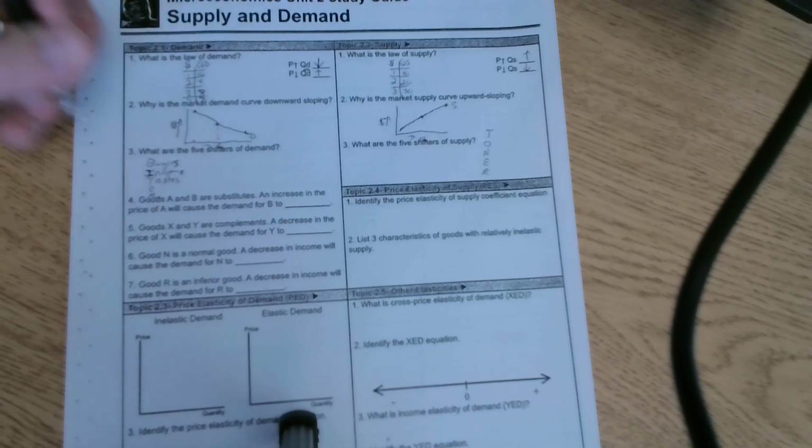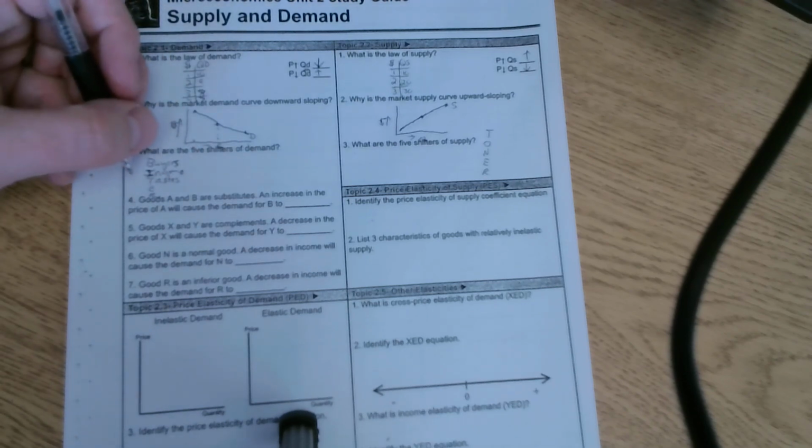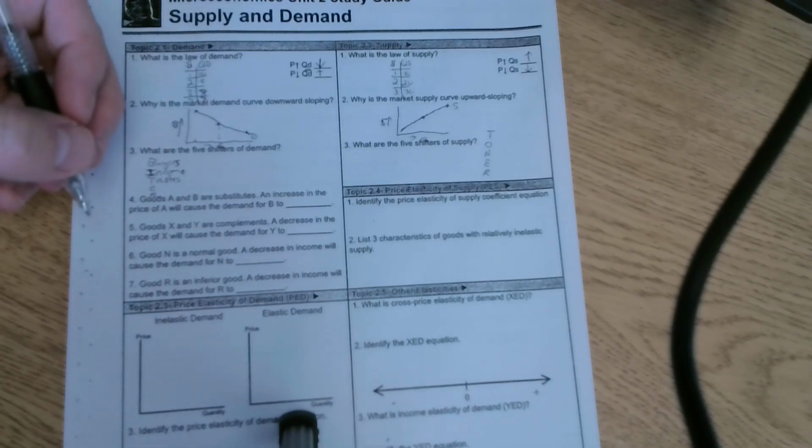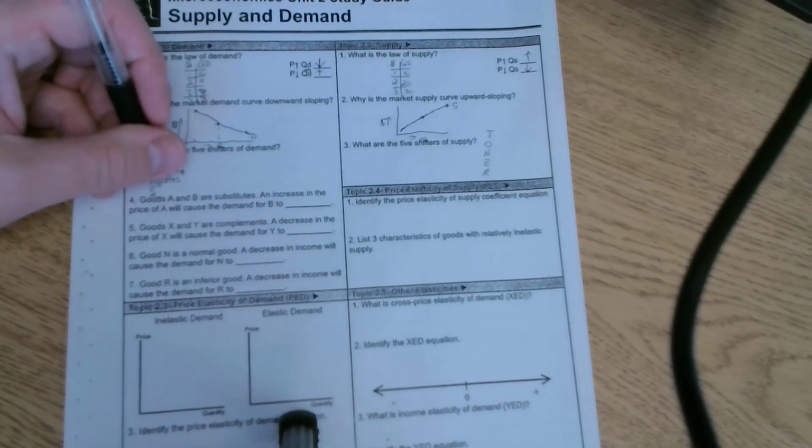Tastes impact our demand. If you like one burger restaurant over another, then your demand for that restaurant is going to go up. If places get better ingredients or better quality or better customer service, that makes us like them more. We go there more often.